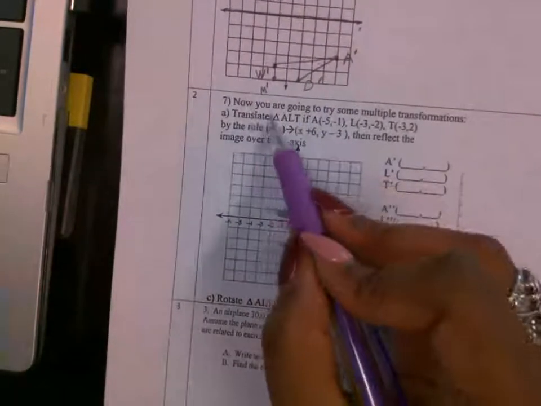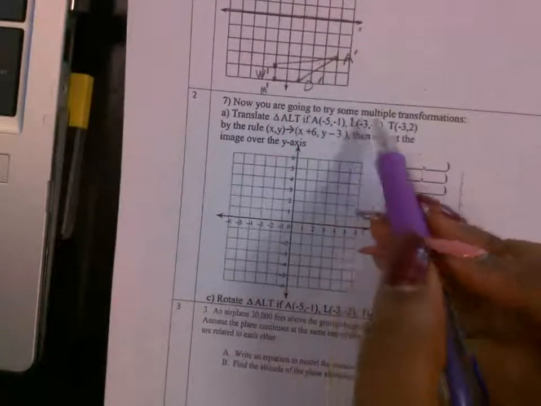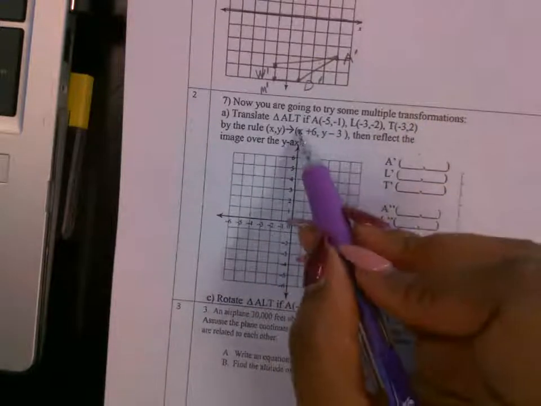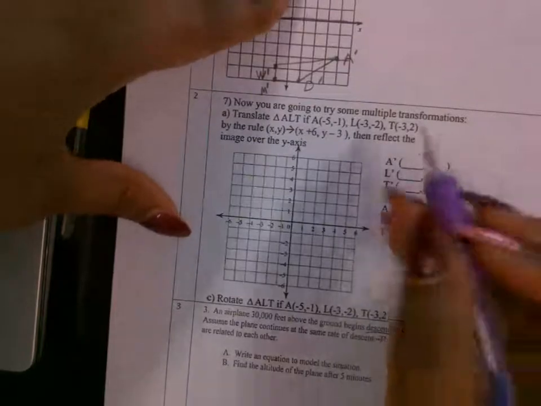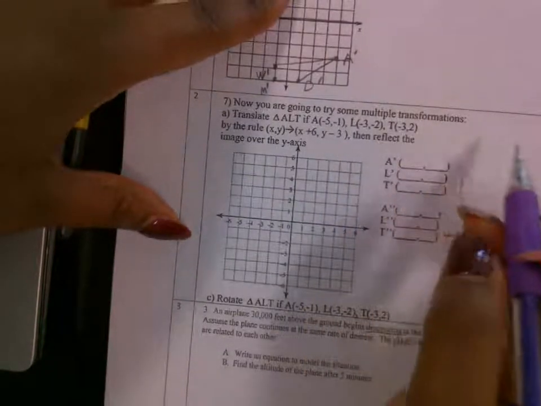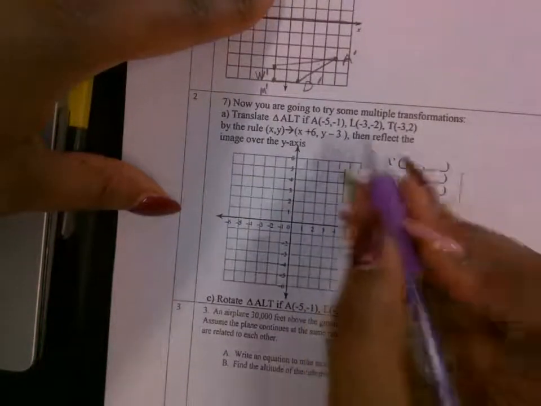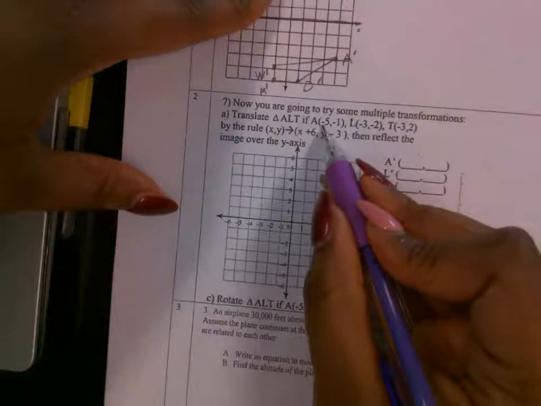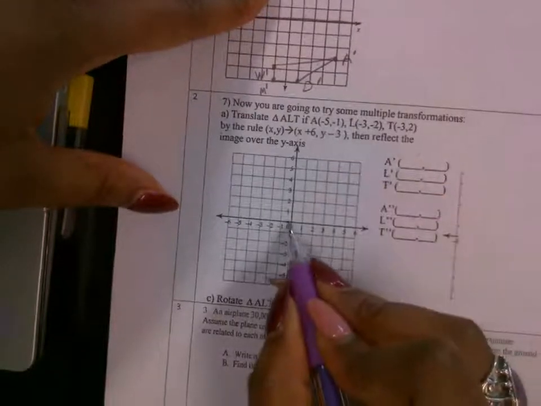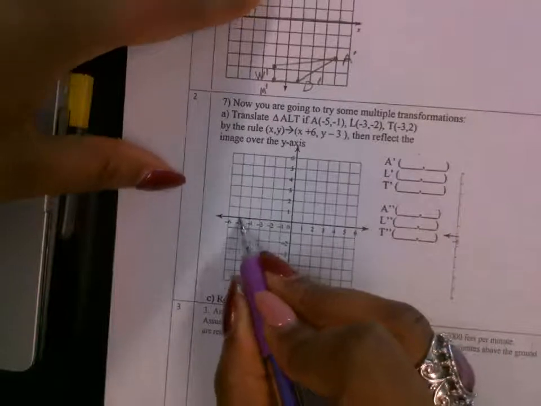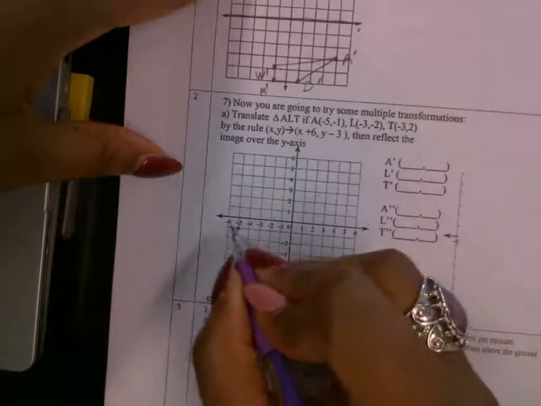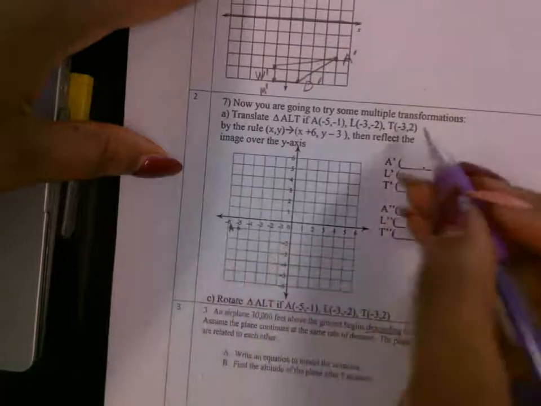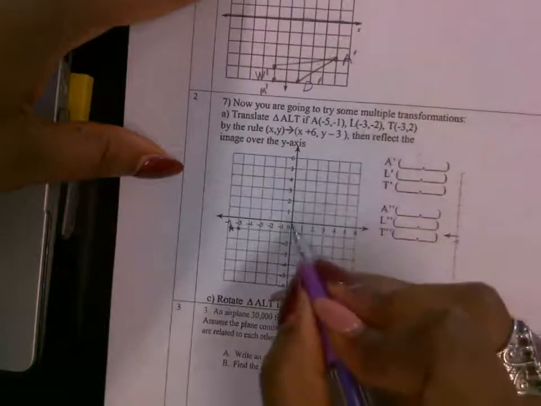It says, now you are trying multiple transformations. You're going to do a translation and then a reflection, okay? So let's graph these ordered pairs and let's translate it, and then we're going to reflect it. So we have -5 and -1. 1, 2, 3, 4, 5. That's -5 and down 1. This is A.